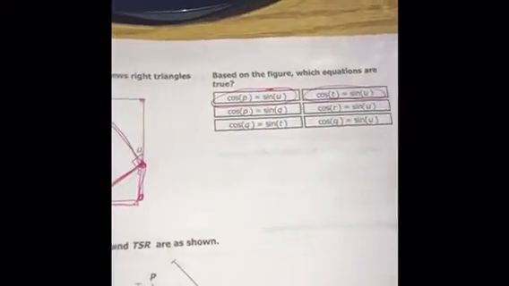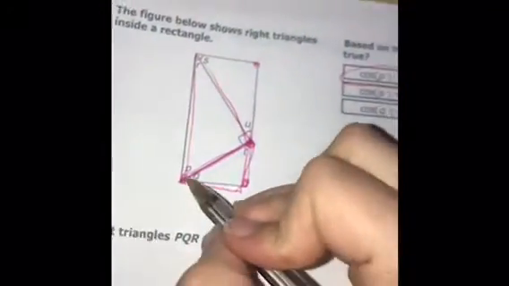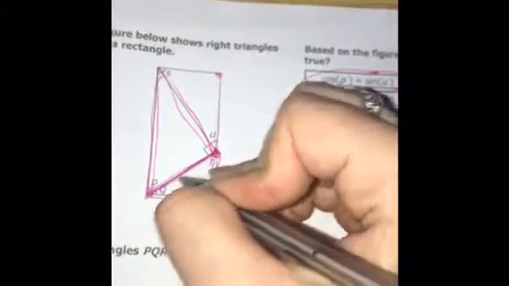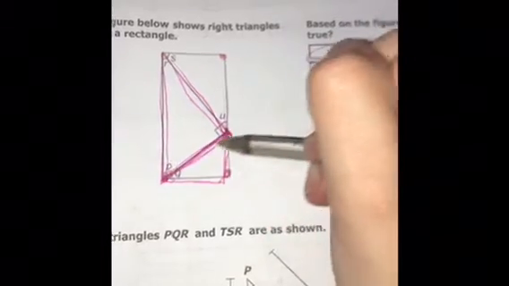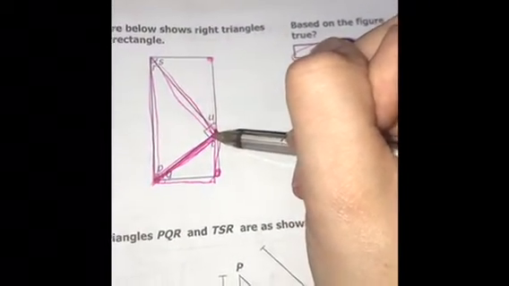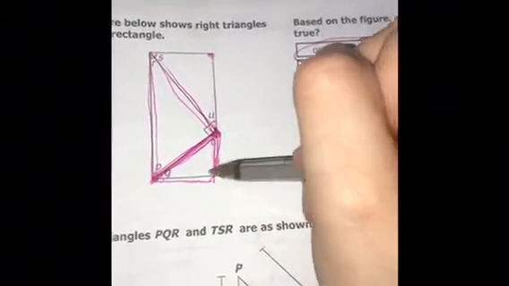The next one says cosine of P equals sine of Q. So the cosine of P, remember, is this one right here, is equal to the sine of Q. Where's Q? Q is right here. Okay, we have the hypotenuse and we have the adjacent. So there we go. That is correct as well. So let's circle that.